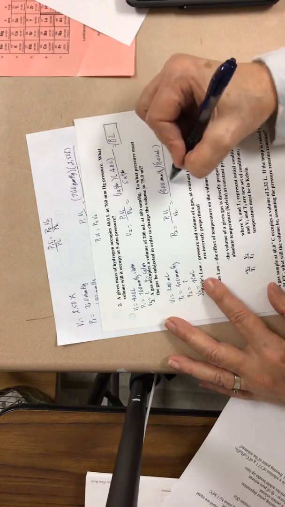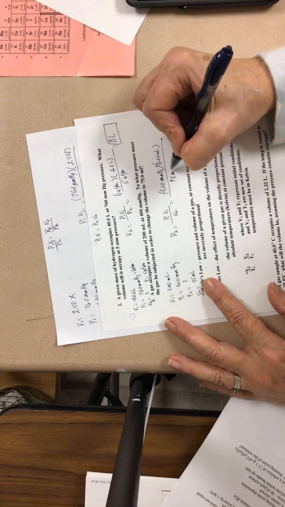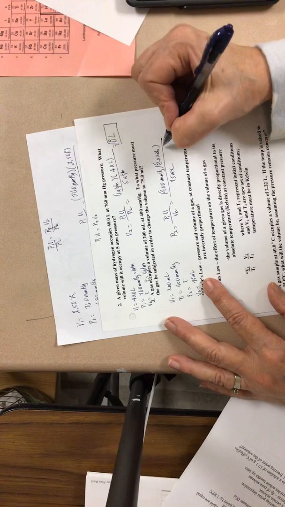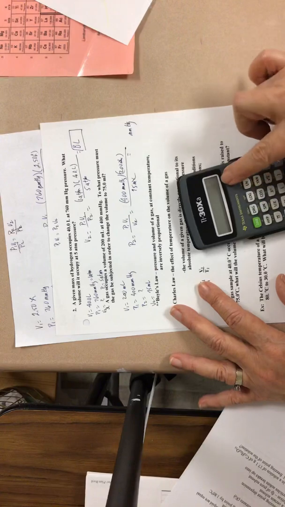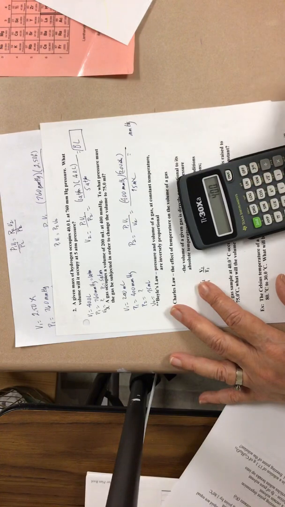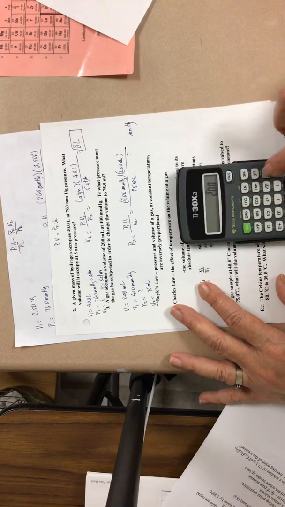And then we're going to divide it by our volume 2, which was 75 milliliters. This time milliliters will cancel. You'll be left with millimeters of mercury, which is a pressure unit. So 400 times 200, we're going to divide that by 75.